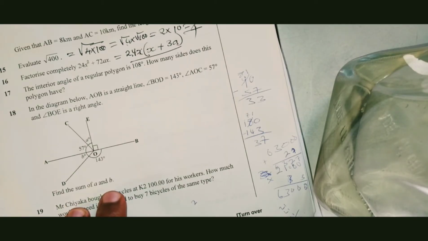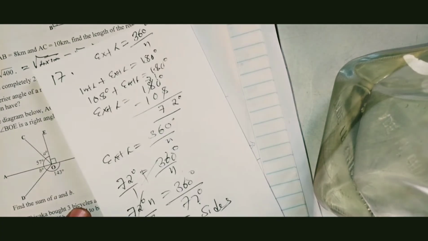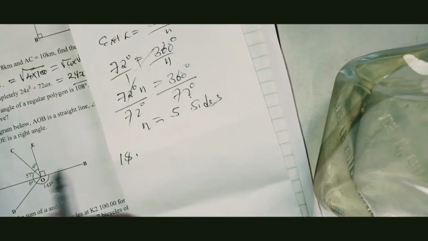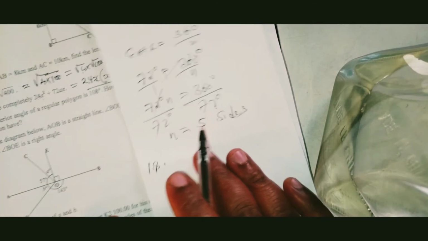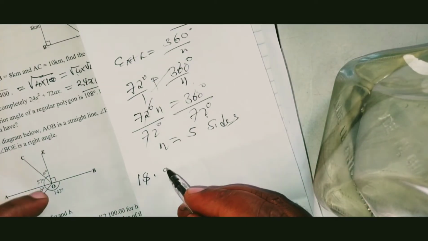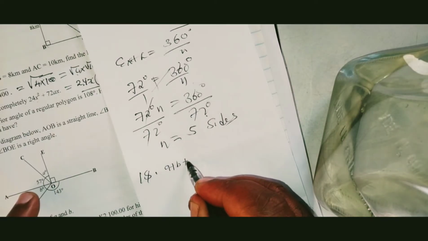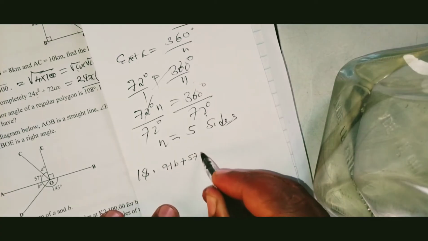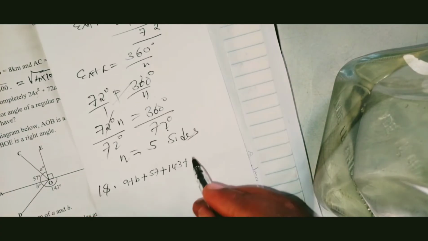Find the sum of A and B. So now, how do we get the sum? We are saying when we add all the angles here, the answer must be 360. So we'll say A plus B plus 57 plus 143 plus 90 degrees.